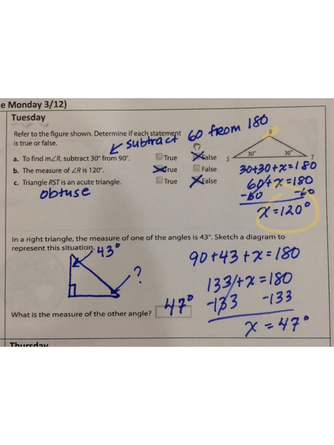The second part, here's my right triangle. The box means 90 degrees. I labeled one angle as 43 degrees, and then I used the fact that, again, interior angles of a triangle have a sum of 180. I wrote an equation, solved it, and got 47 degrees.